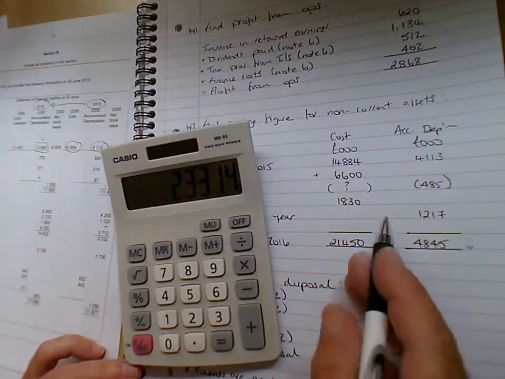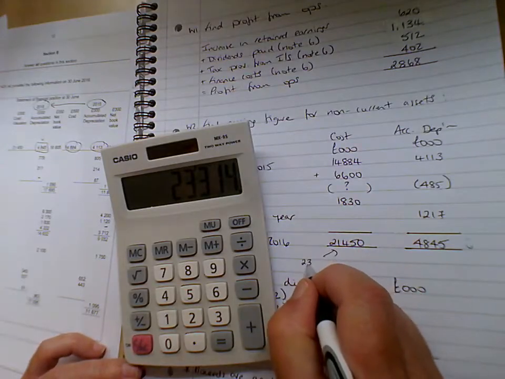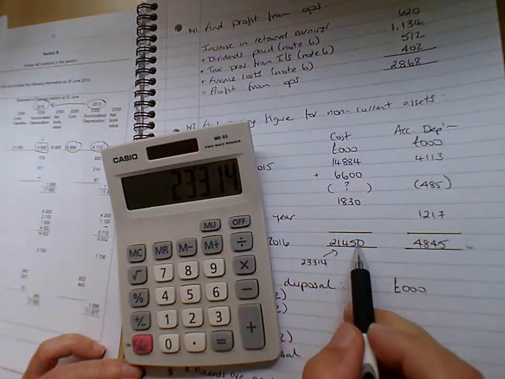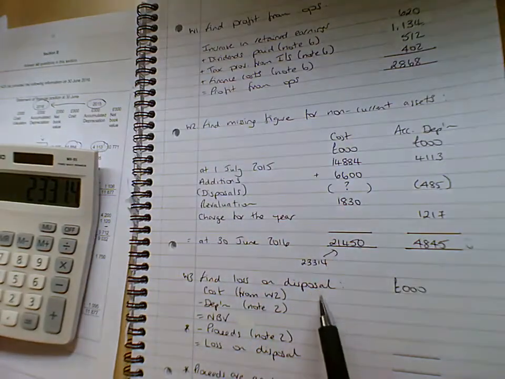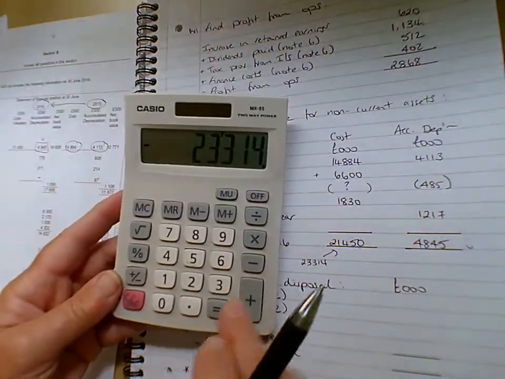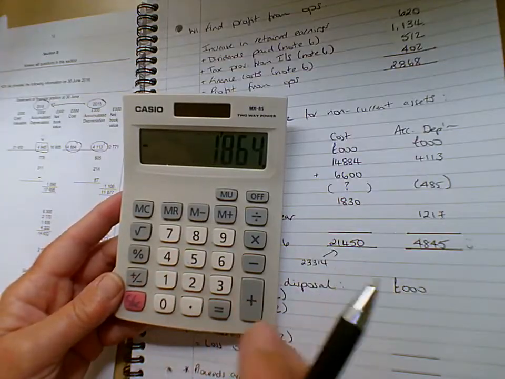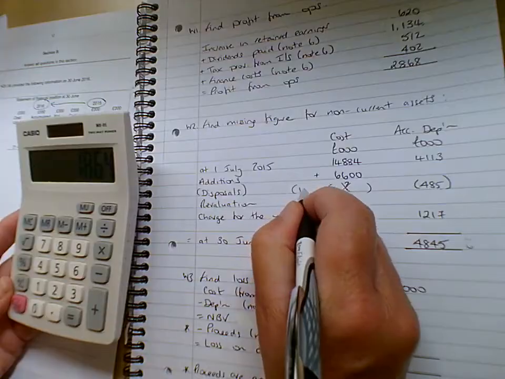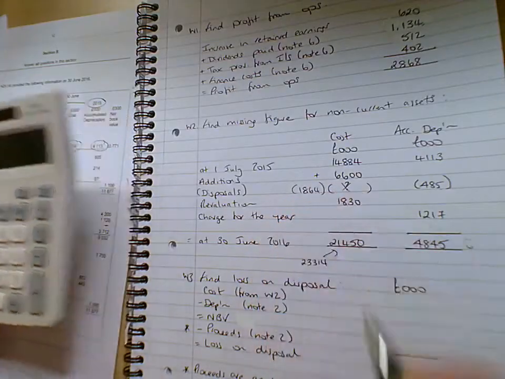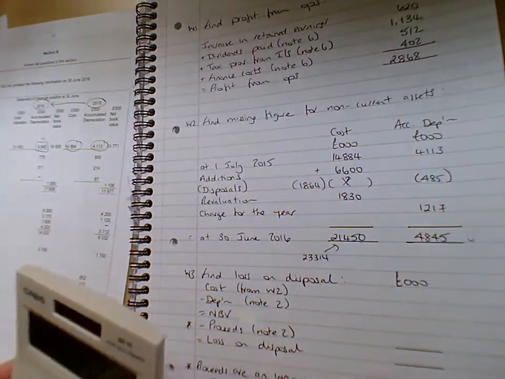But we only want it to be 21,450. So the missing figure has to be the cost of those disposals. So the difference there is actually going to be 1,864. So we can now get rid of that question mark, and we know that that is 1,864.